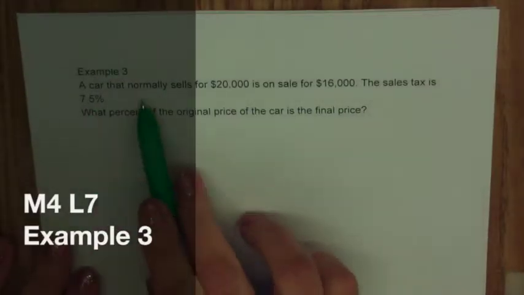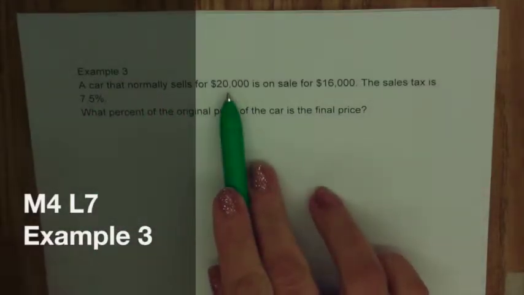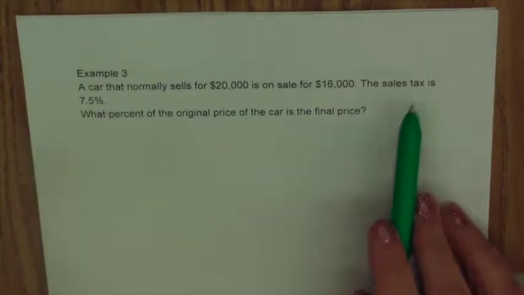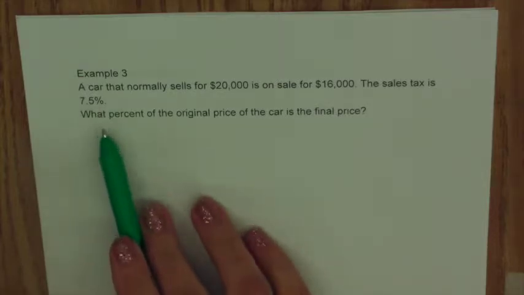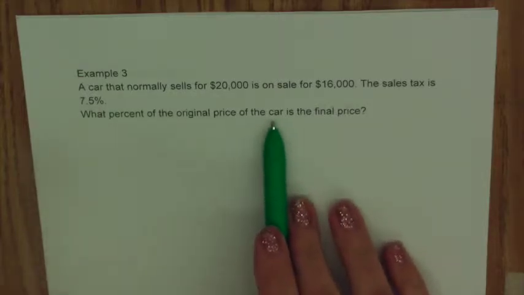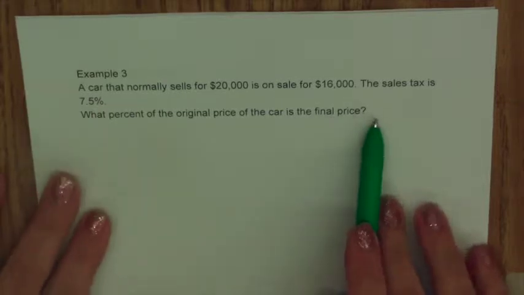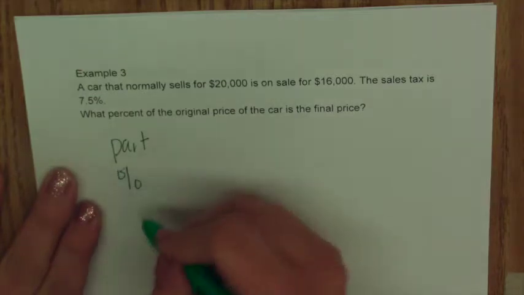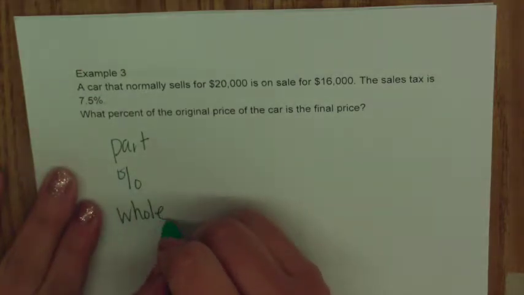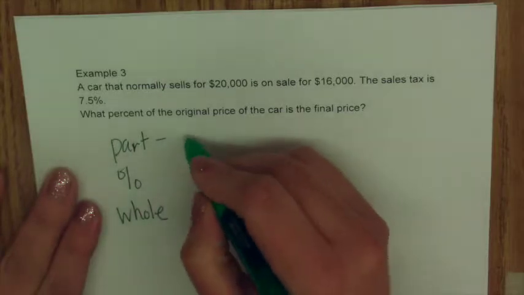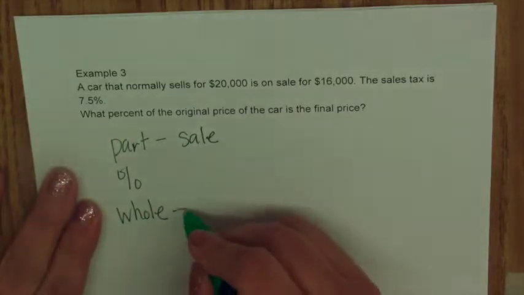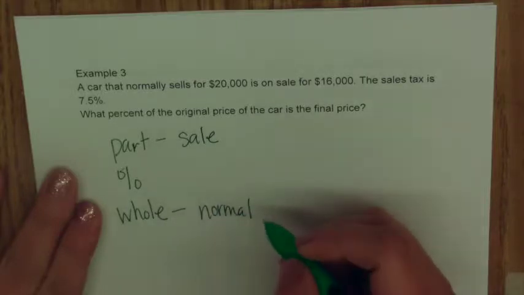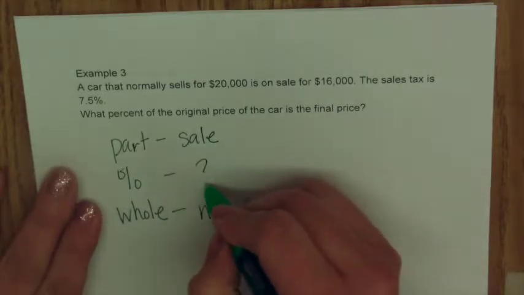Example 3, a car that normally sells for $20,000 is on sale for $16,000. If the sales tax is 7.5%, what percent of the original price of the car is the final price? All right, so we're talking again about part, percent, and whole. Our part that we would pay would be the sales price. The whole would be the normal price. And our percent is what we are trying to find.